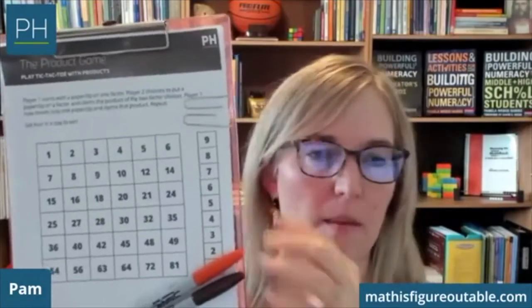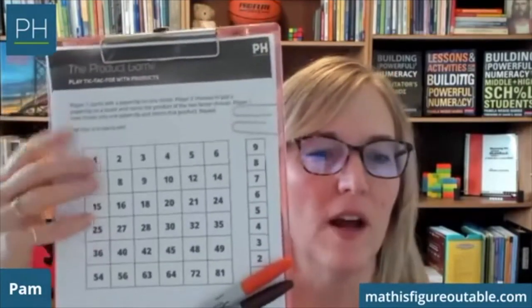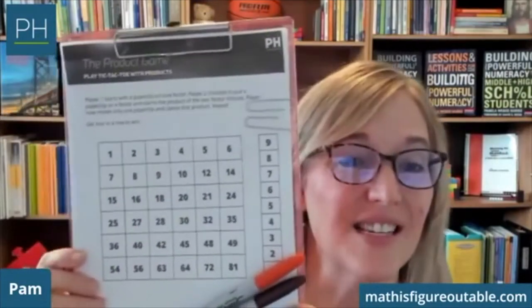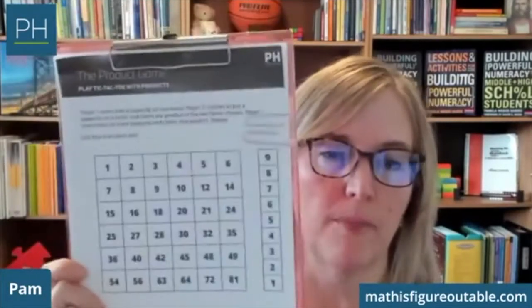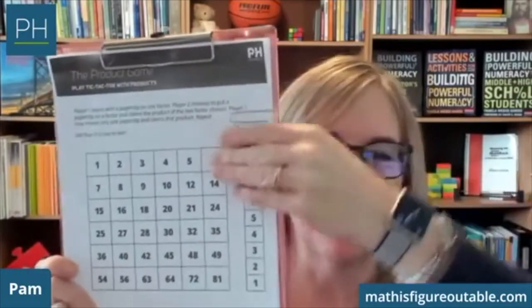So to introduce the game, again, it's sort of like a tic-tac-toe grid. I have a bunch of numbers. The idea is to get 4 in a row. And so partner number 1, let me move my markers real quick. Partner number 1 takes one of the paper clips and just randomly or maybe strategically chooses one of the factors.